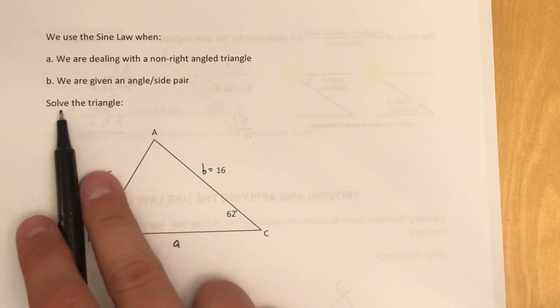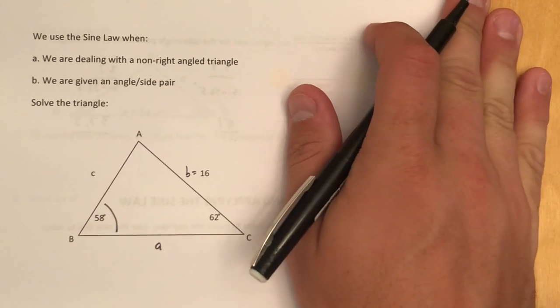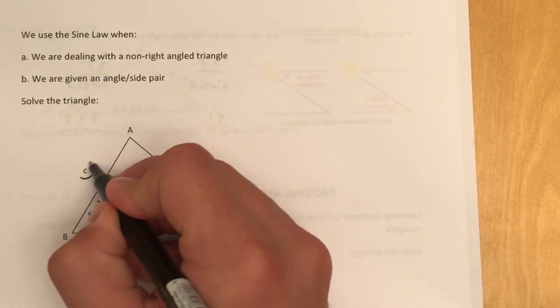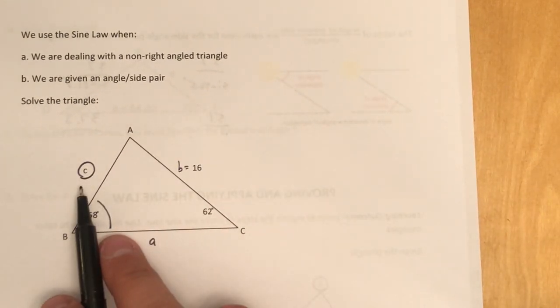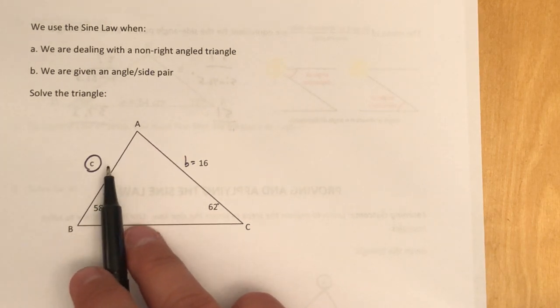And let's go ahead and do that. It says solve for this triangle right over here. So we're going to solve for that right now. Let's start by solving for side C, and then afterwards, we're going to be solving side A. So side C is a little bit easier, so let's start with that one.